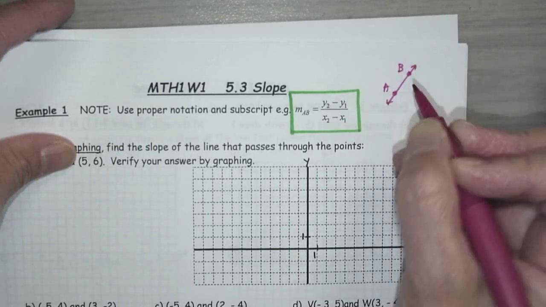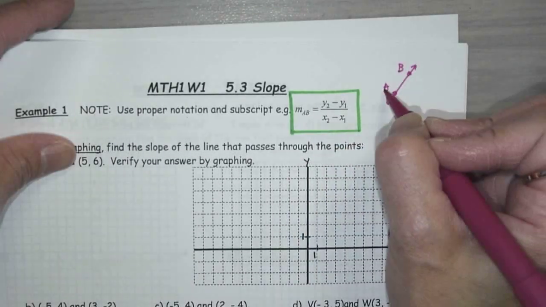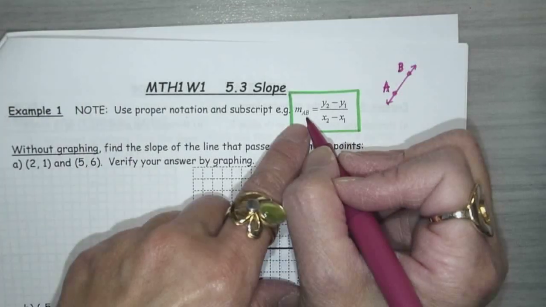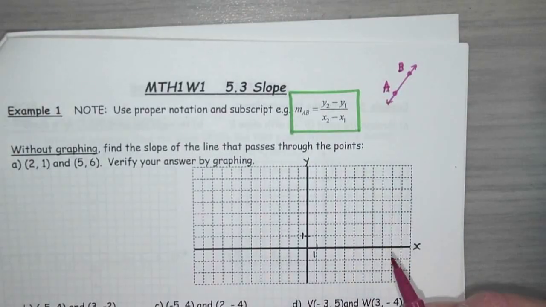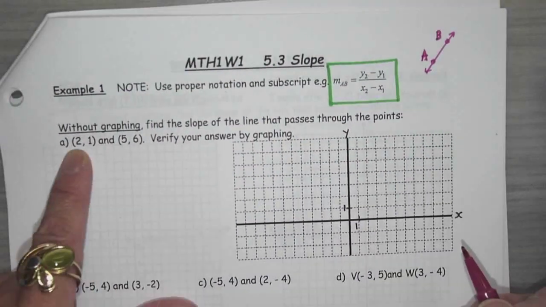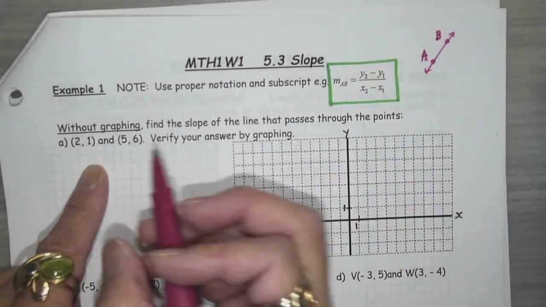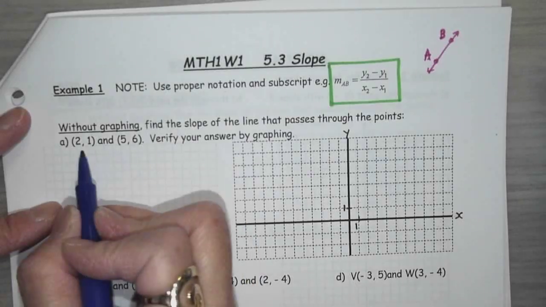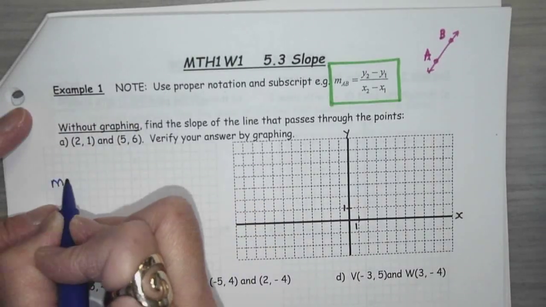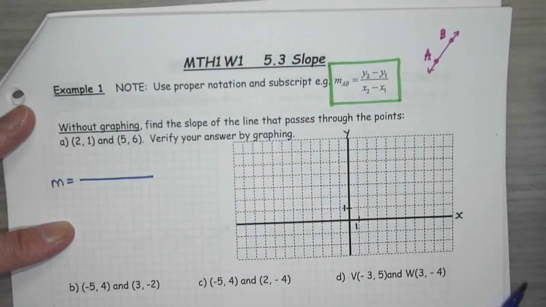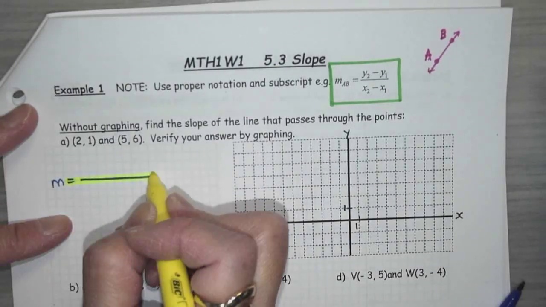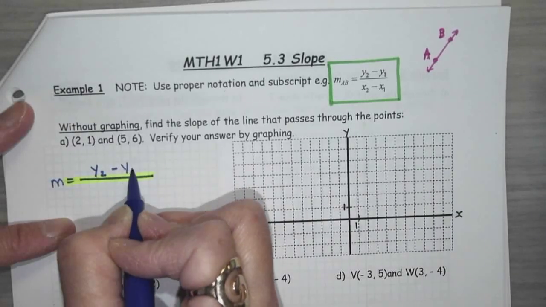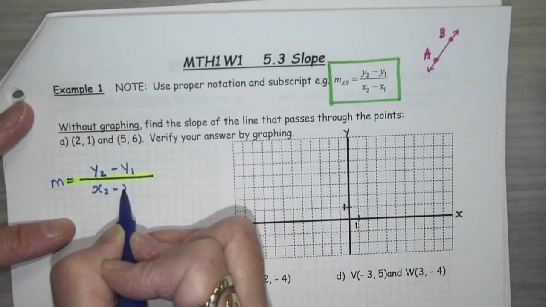So it's saying I took the line segment AB, so that's an A, and that's a B. Sometimes we name it with a subscript. You don't have to name it. For instance, this one, I didn't give you the letters, so they're not named, so just do M equals. So I'm going to practice the formula with you. Leave a bit of space here, and we're going to go M equals, put the line. I want you to try to line it up like this, so it's equal. And we're going to go y2 minus y1 over x2 minus x1.